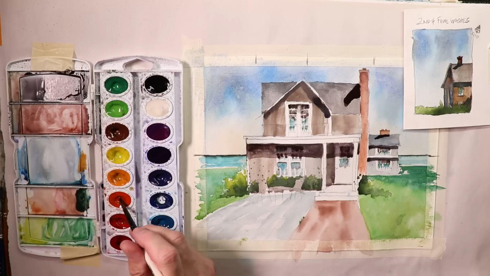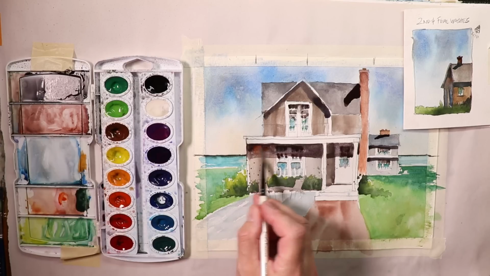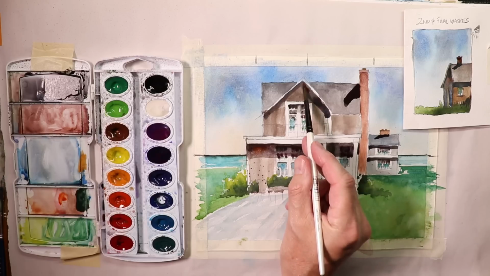We can add some orange for a little bit of warmth.